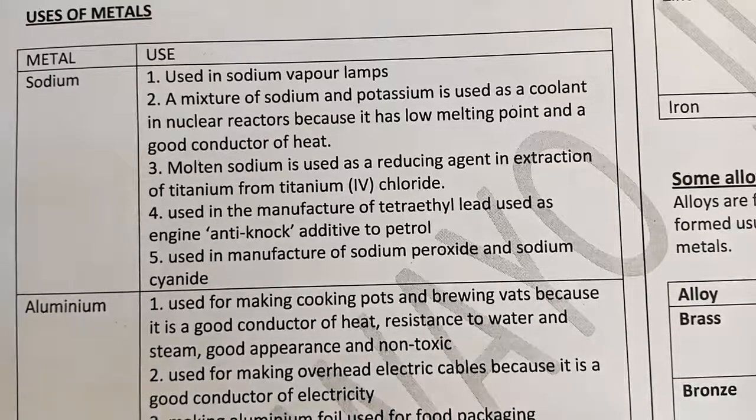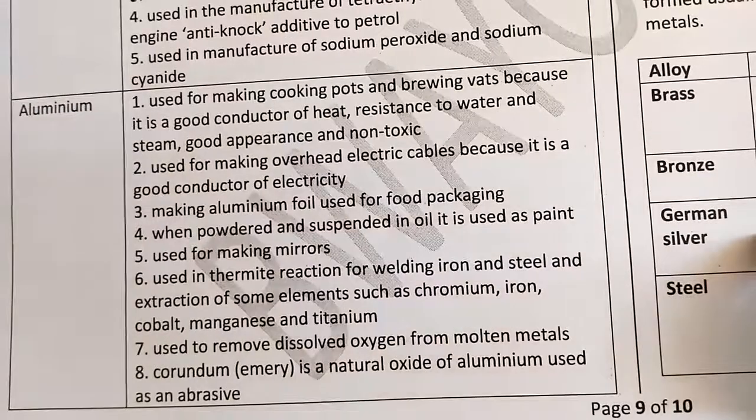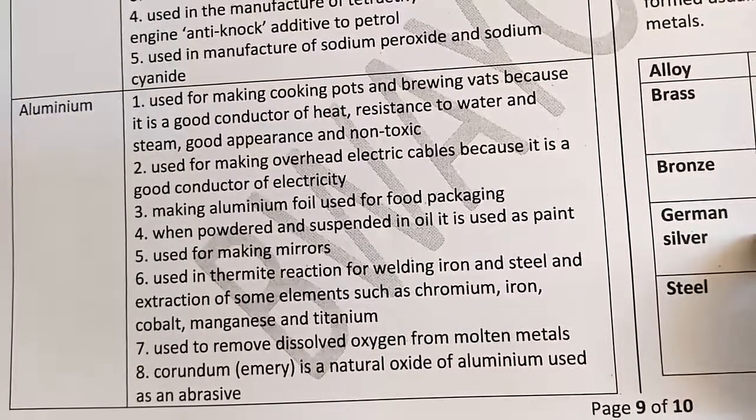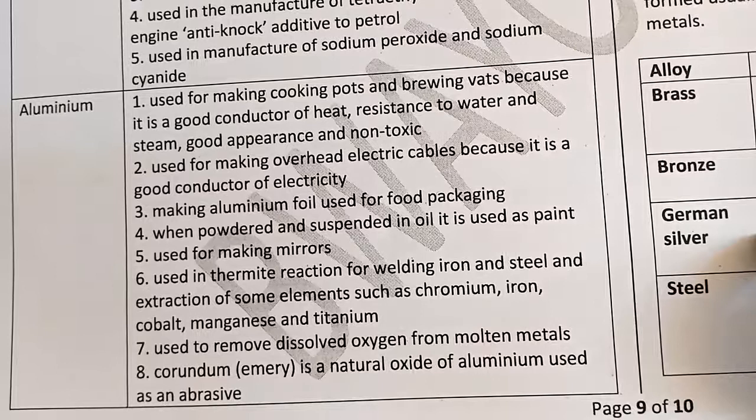Aluminium, let's look at the uses of aluminium metal. Uses of aluminium. 1, aluminium is used for making cooking pots and brewing vats because it is a good conductor of heat and resistant to water and steam. It also has a good appearance and it is not poisonous, it is non-toxic. 2, aluminium is used for making overhead electrical cables because it is a good conductor of electricity.